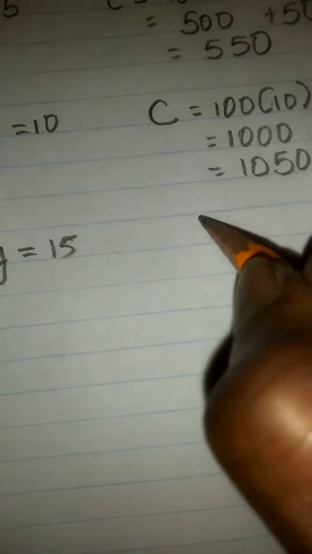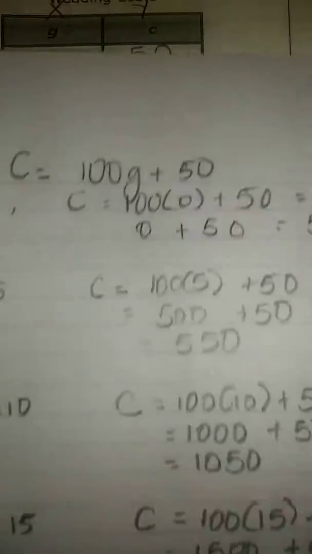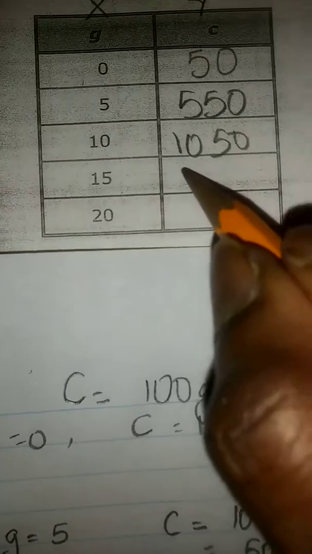Okay, so let's see what c becomes when g is equal to 15. So when g is 15, c is 100 times 15 plus 50, which becomes 1,500 plus 50, which is 1,550. I will substitute that value into this section of the table.